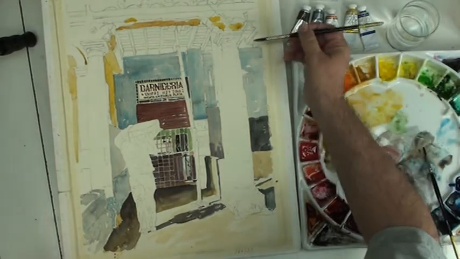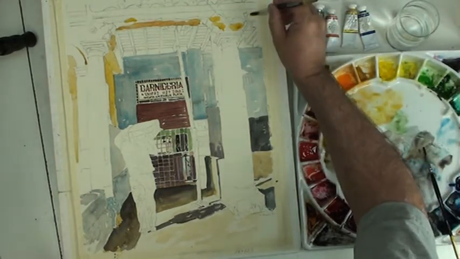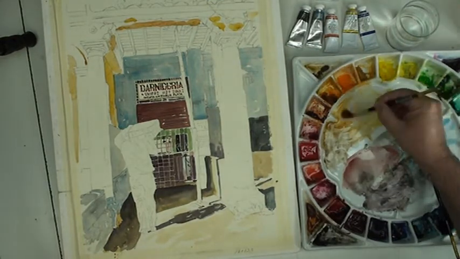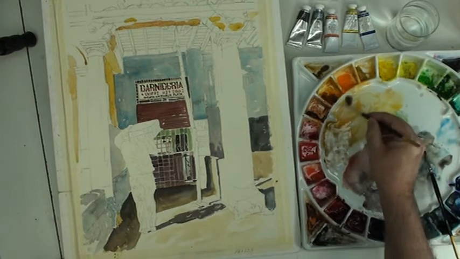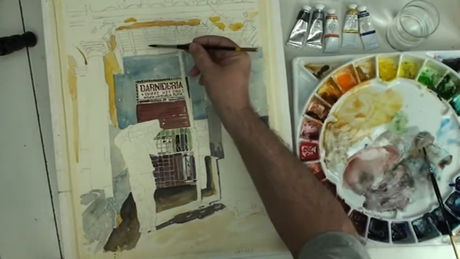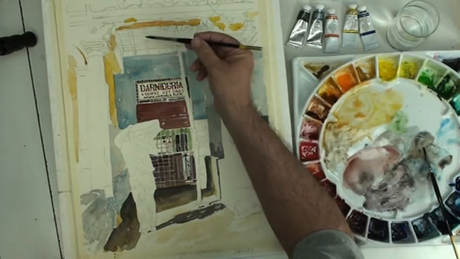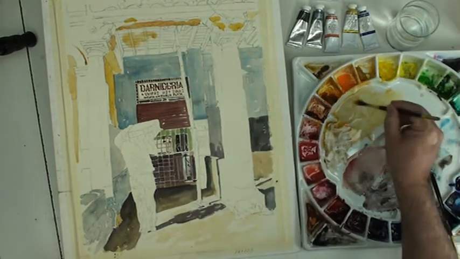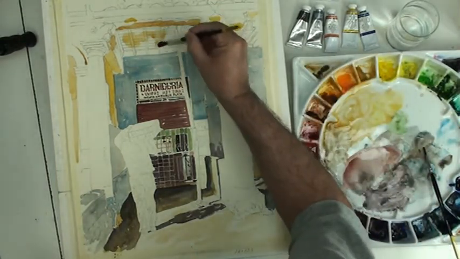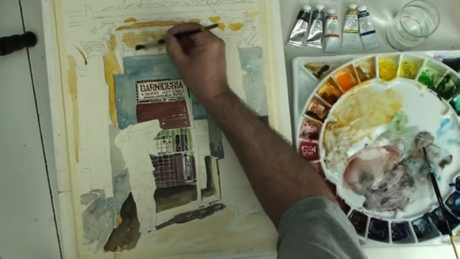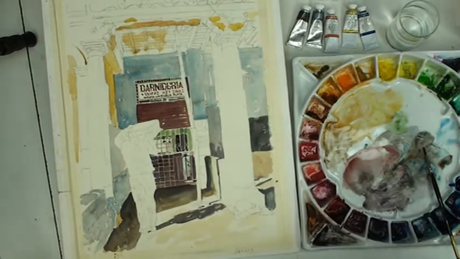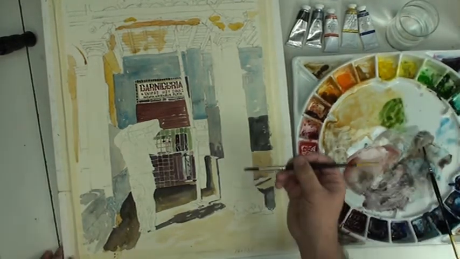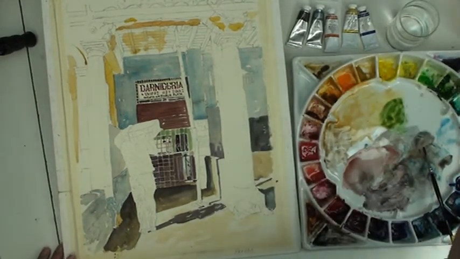Harsh sunlight, continuing to work wet onto dry. Okay, now I know back here, the underside, well, the ceiling, the rafters almost, there's going to be some cool tones covering up some warm tones. So right now, I'll work a little wetter.